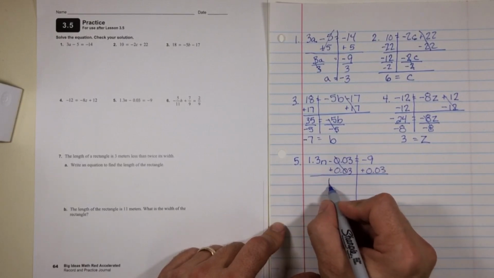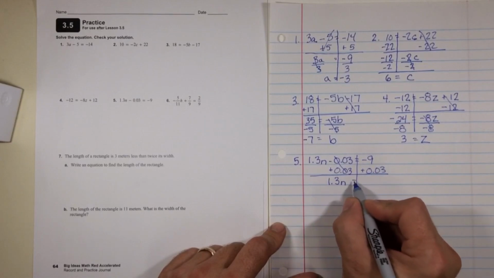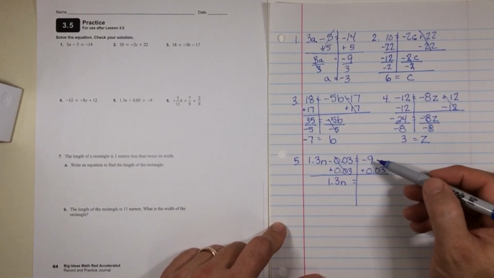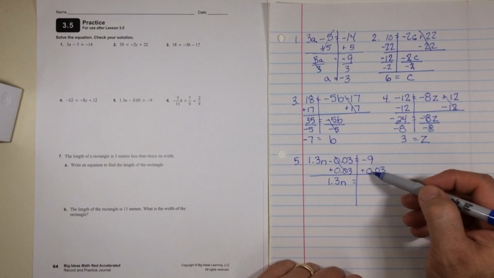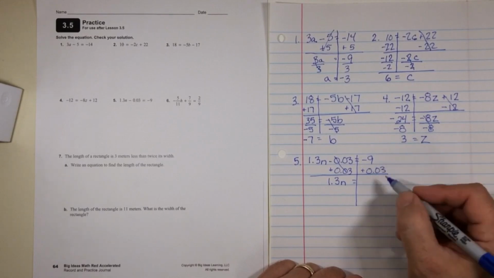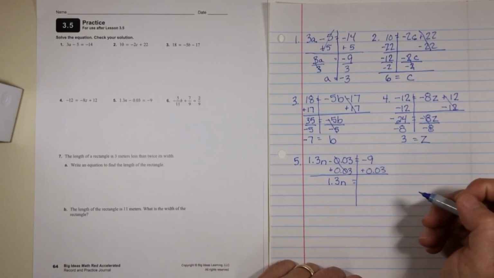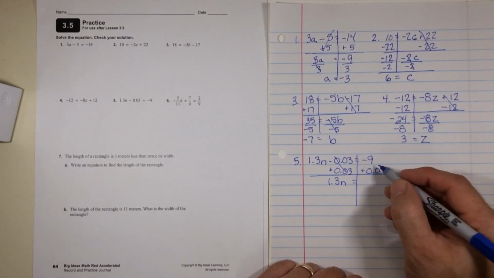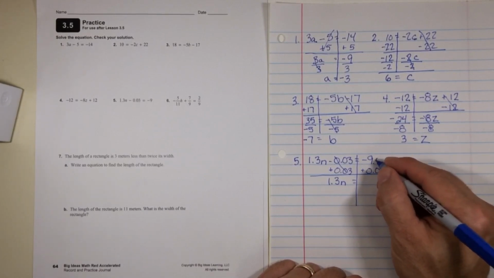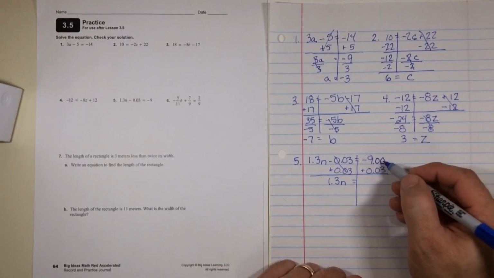Leaving us with 1.3n. And now I've got a negative 9 and a positive 0.03. So different signs, subtract. I can't subtract them like this. I need to put the decimal, annex a few zeros. Now I can subtract them.